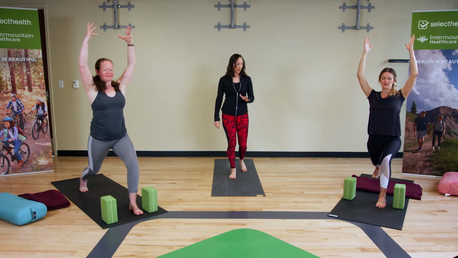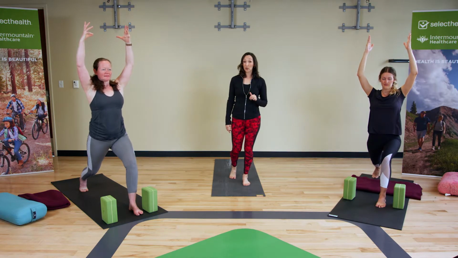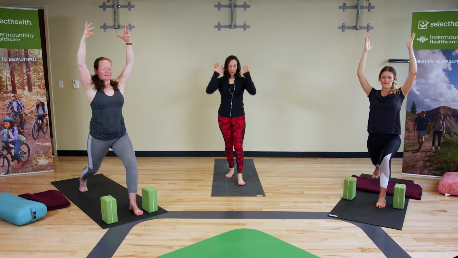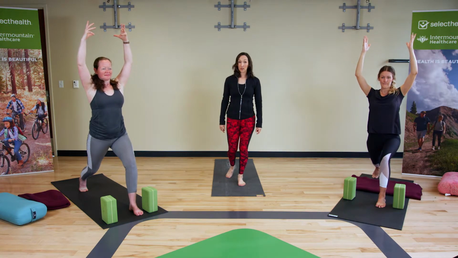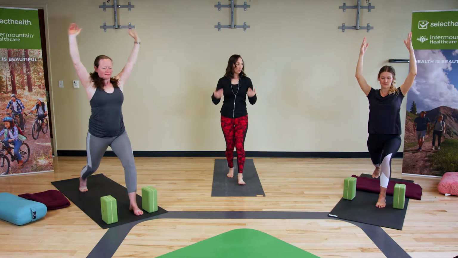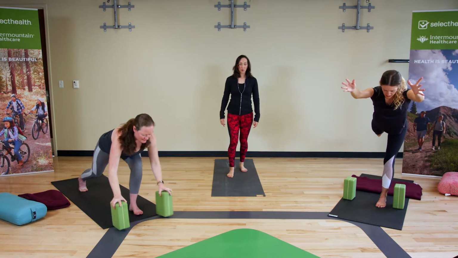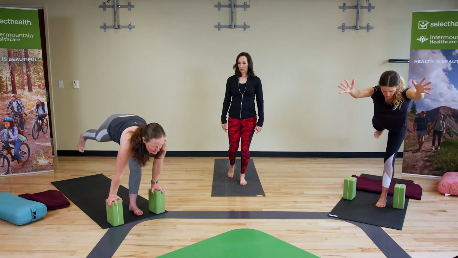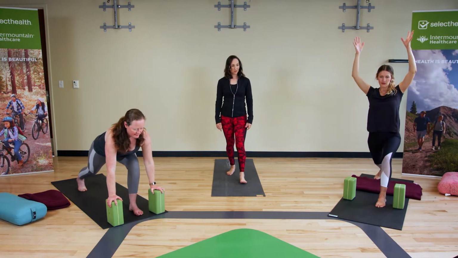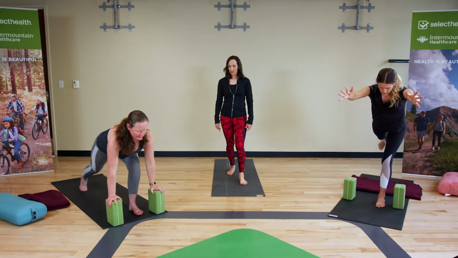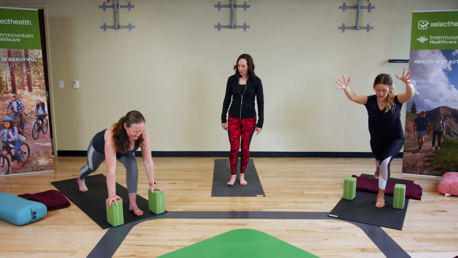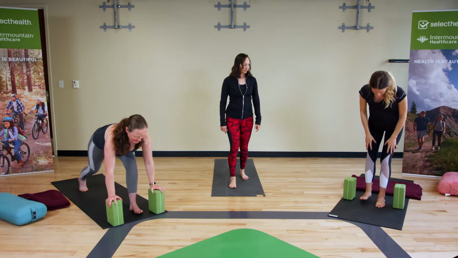From your nice solid foundation, so your front leg is your stability and your support, because we're going from 2 feet to 1 foot. You pick if you're going to use hands on the block or arms in the air, and start to push off. Reaching forward and then stepping back. Good. Go ahead and step forward into your forward fold.